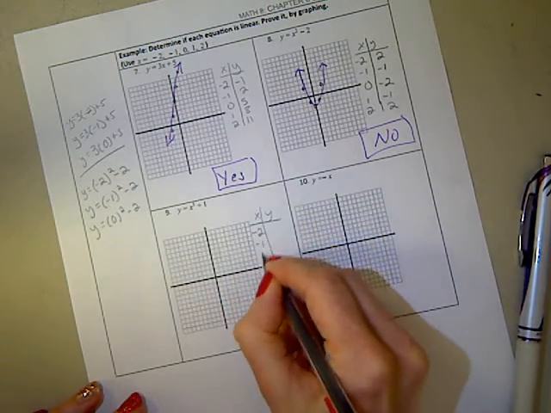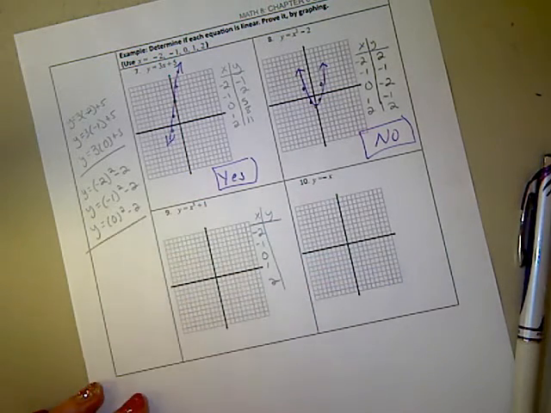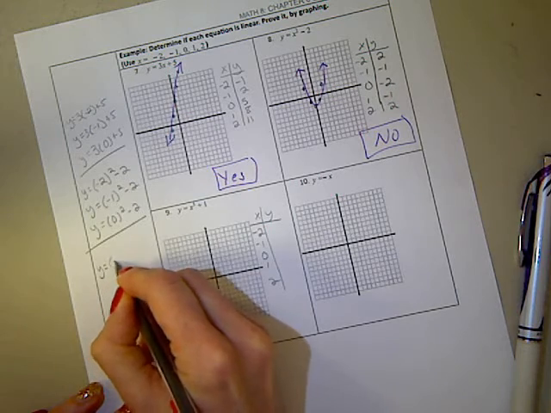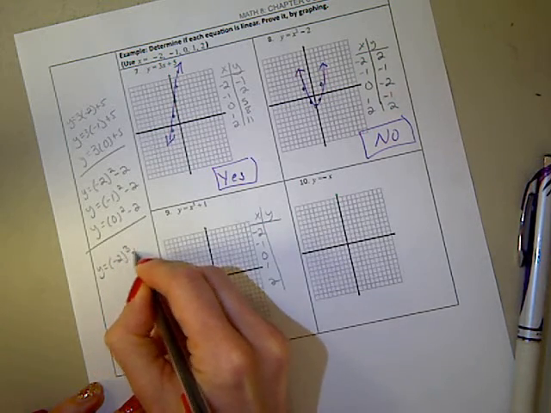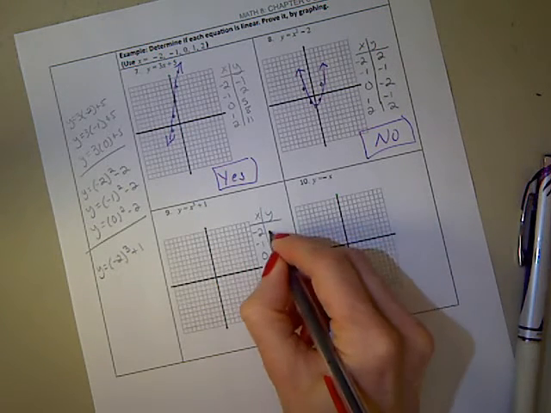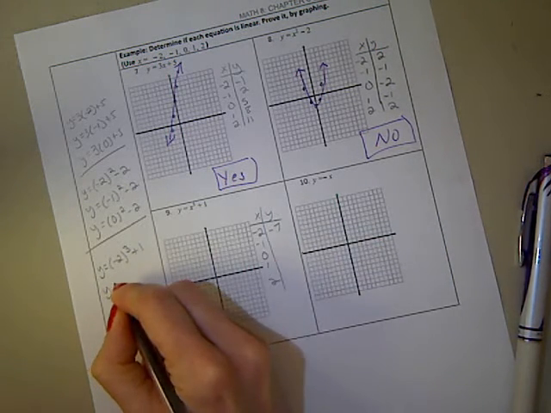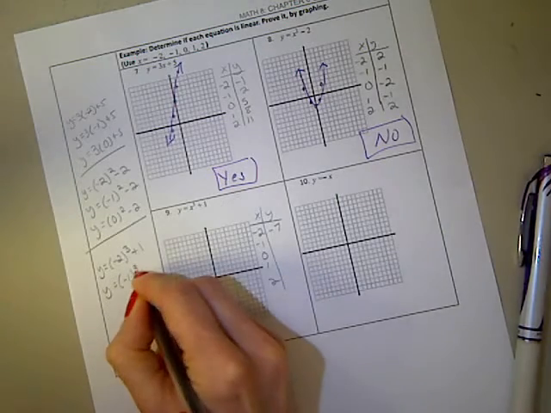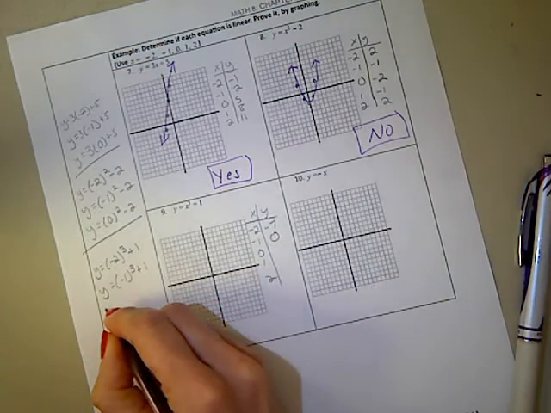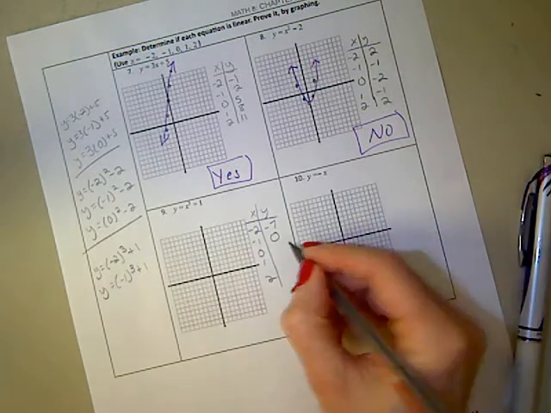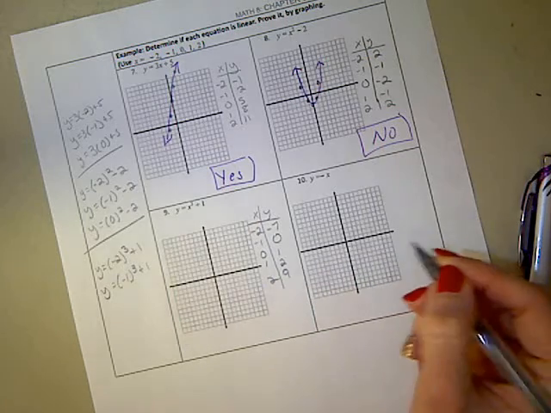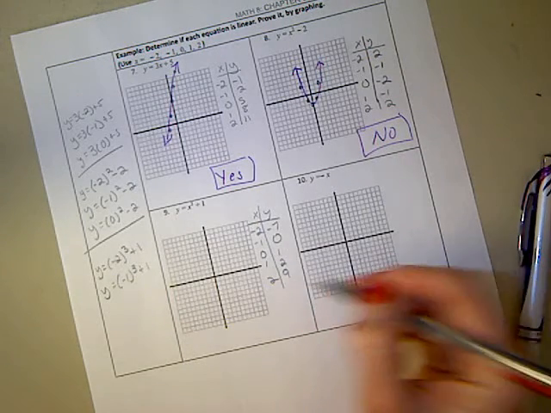Next one. Same table. Negative 2, negative 1, 0, 1, and 2. So this time it's a cubed. So y equals (-2) cubed plus 1. Again, make sure you use those parentheses. You should get a negative 7. Plug in a (-1) cubed plus 1. You get 0. And plug in 0. You get 1. 1 you get 2. And 2 you get 9. So if you need to, you can always pause and verify that you get these numbers.